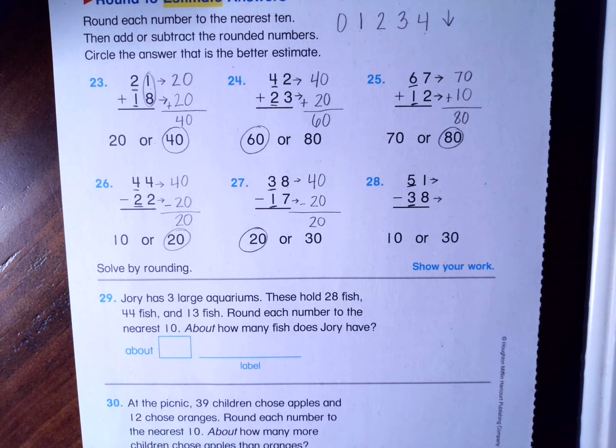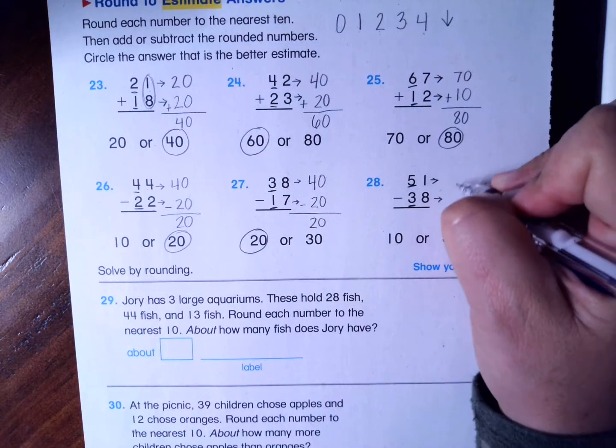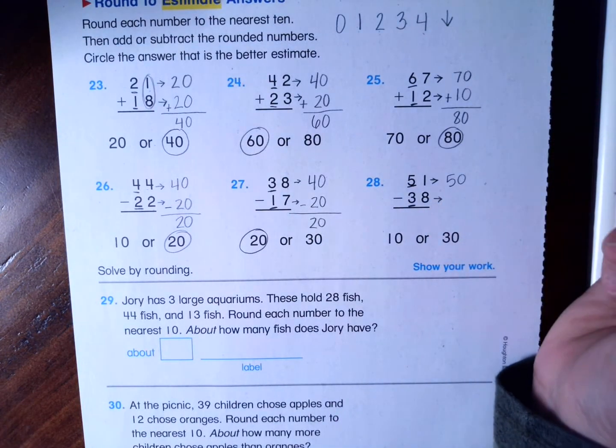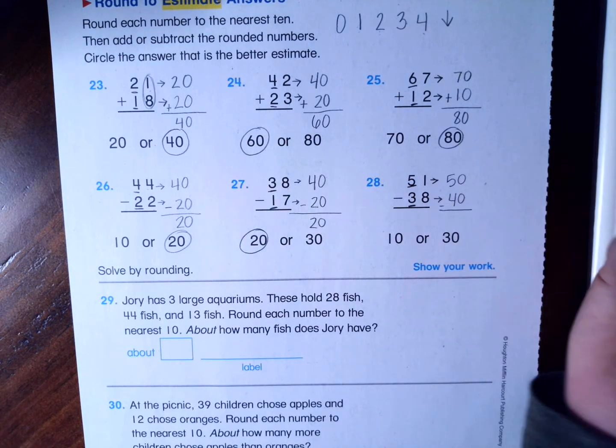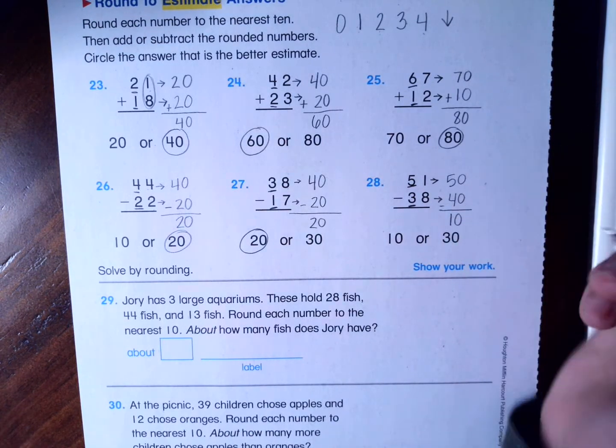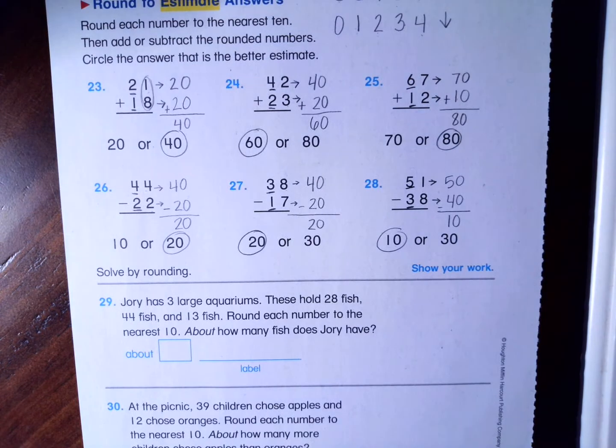Go ahead and try number 28 on your own and see how you do. All right, so 51 rounds down to 50 and 38 rounds up to 40. And when you subtract, you get an answer of 10. All right, friends, I promise if rounding is still seeming a little tough for you, it will get easier the more that you practice, okay?